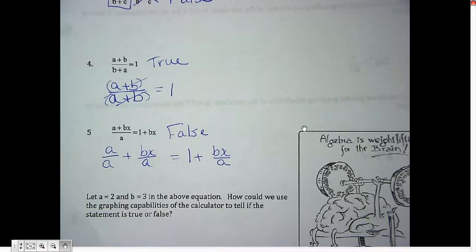So if you plug in the numbers they asked for underneath the problem, you could plug them directly into how they had it reduced and simplified, and you would not get the same value on the left and the right. And the reason is, as Matt said, if I wanted to separate the numerator, I would take A over A, and then I would take the BX over A.